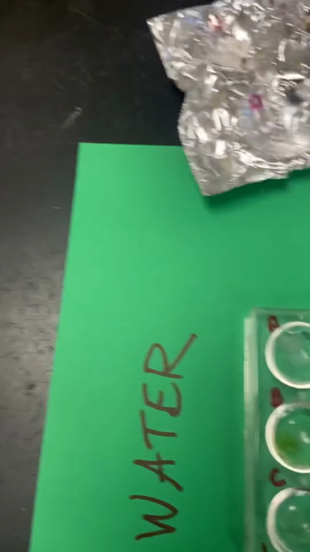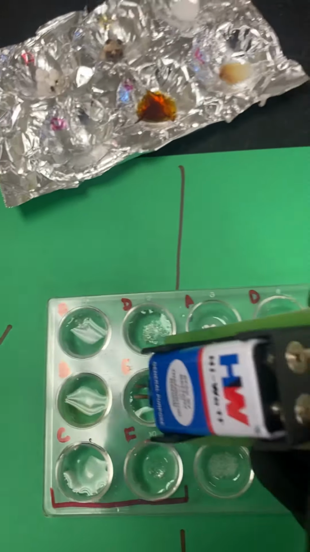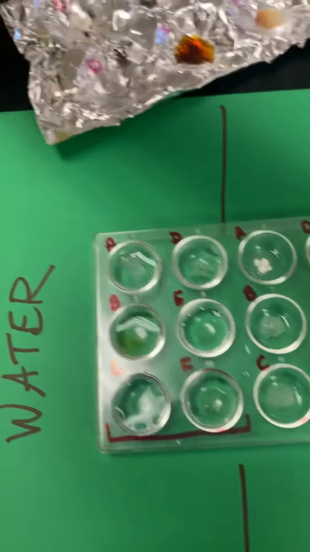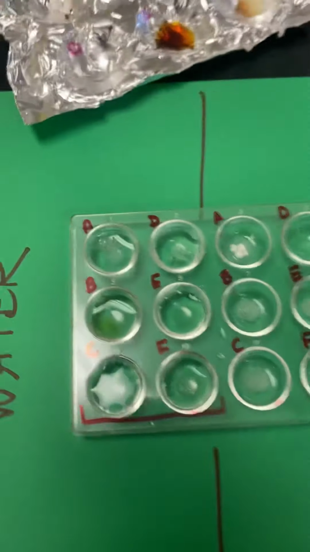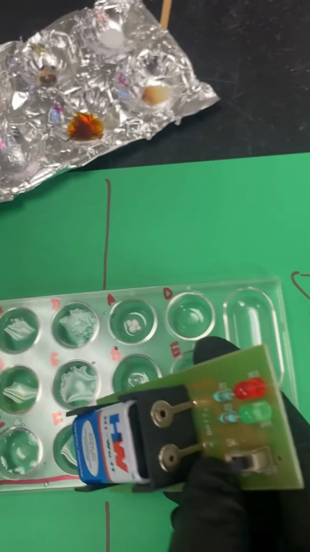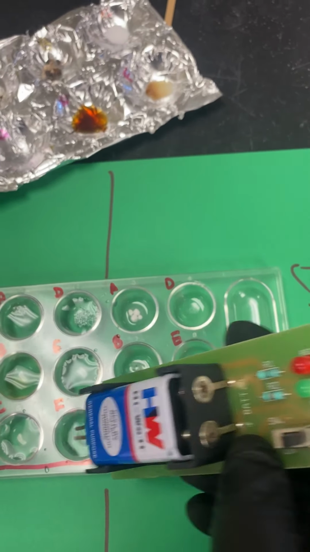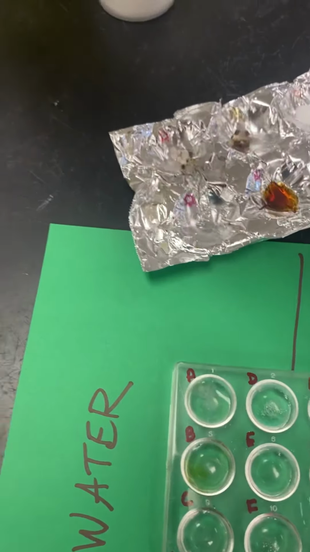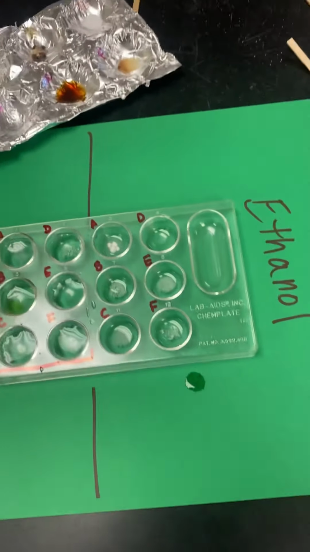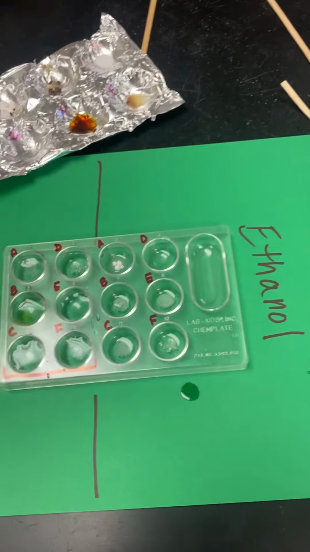And then sucrose. Does not. And our final one is Tylenol. And no. So that was your last test for the lab. Your data table should now be complete. And you can answer those lab questions.